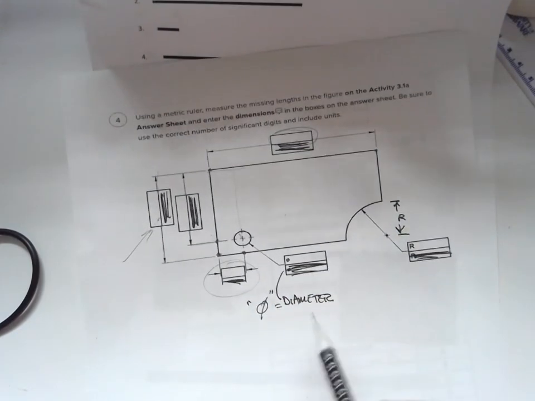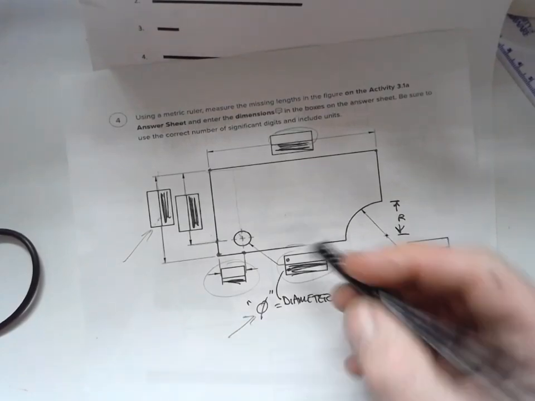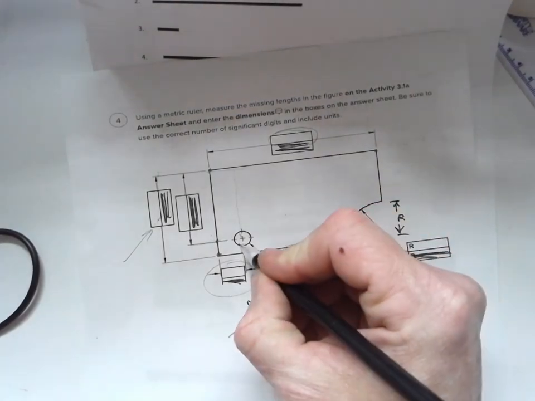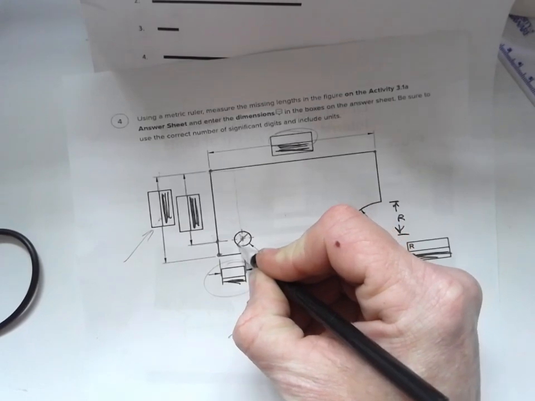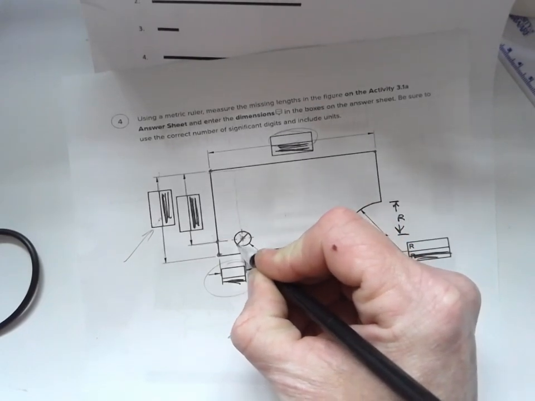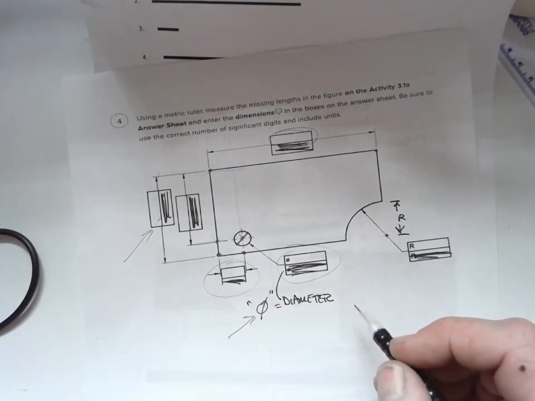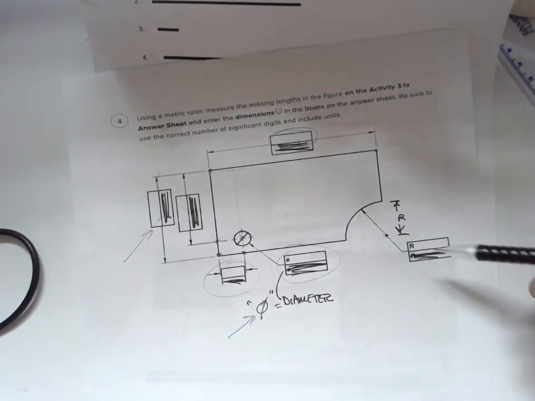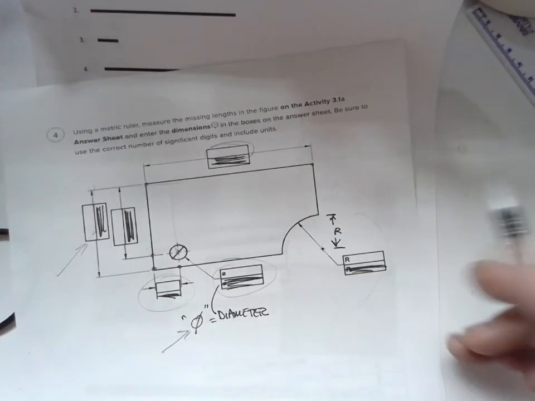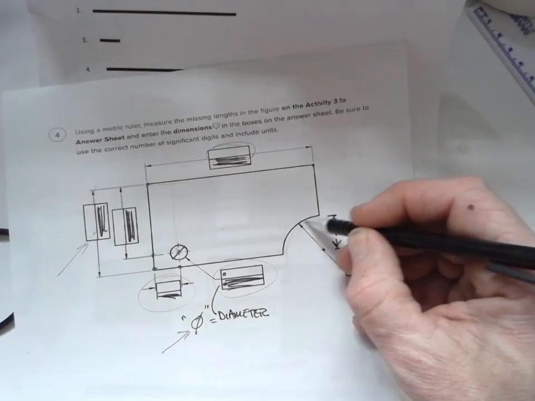So, a new symbol for this box: this symbol means diameter. For a circle, your diameter is any line that cuts through the center. So if you draw this line and measure the distance from here to here, that'll be the diameter. But it's got to go through the center. And this arc is a quarter of a circle.